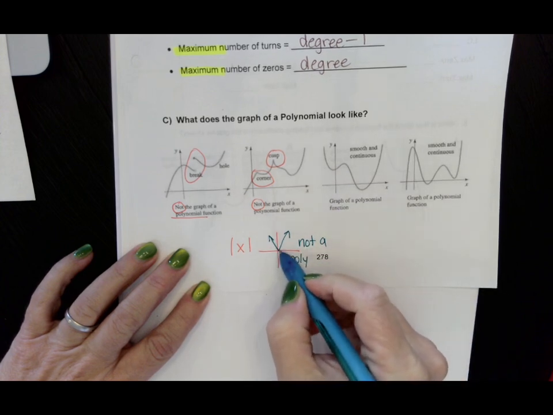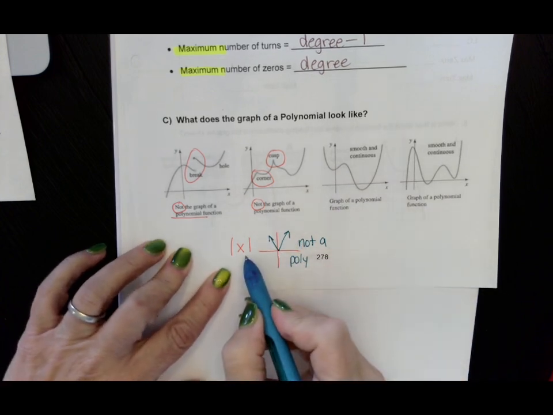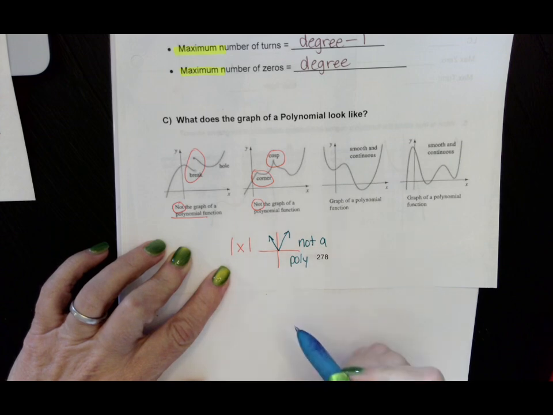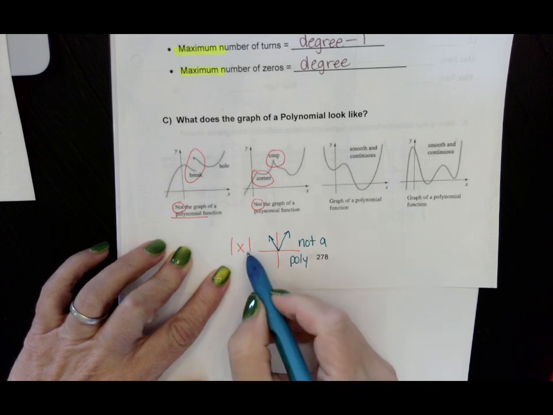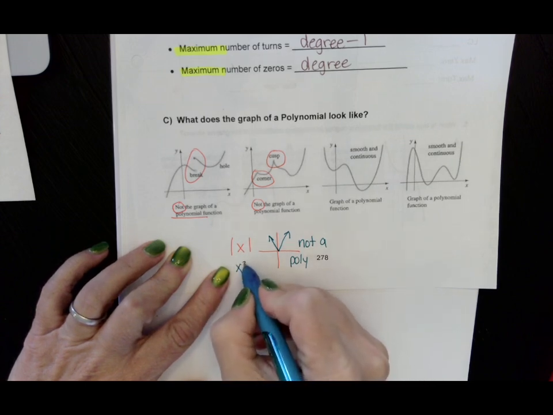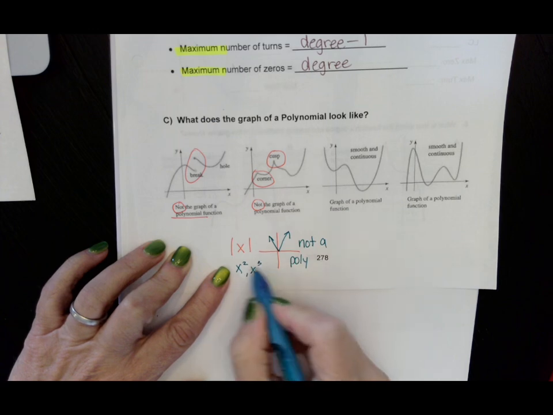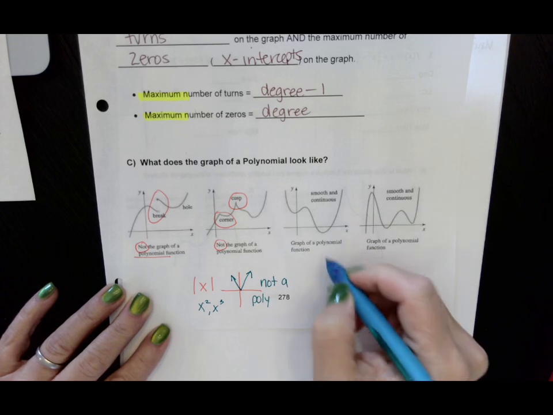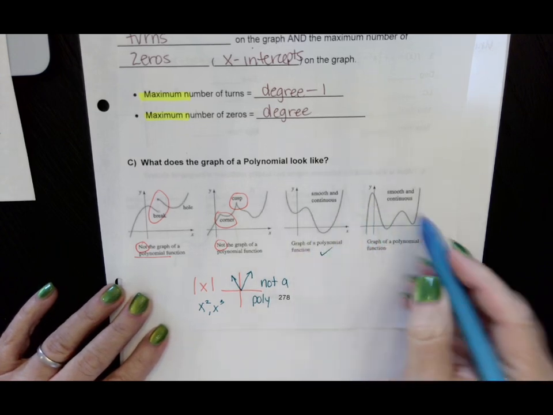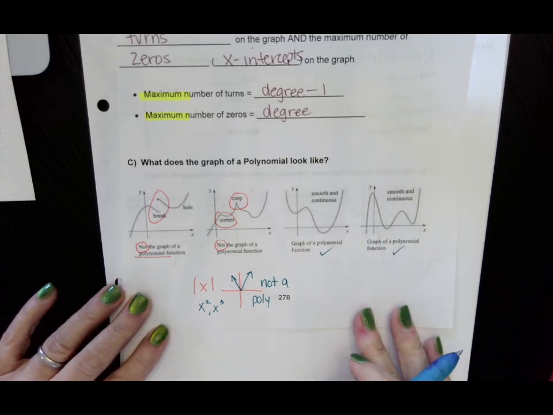We know that because this is a sharp turn. We also know that because I don't have a power on this guy, right? It's just the absolute value of x. It's not x squared or x cubed. These have a power. These have a degree. All right? This is a polynomial. It's a nice smooth curve, and this is also a polynomial.